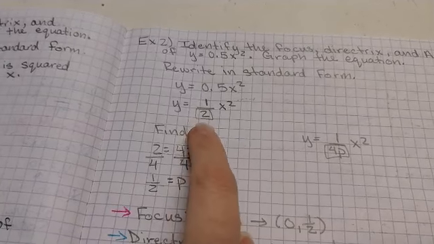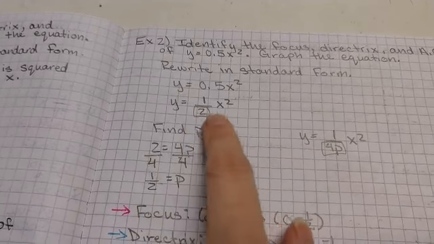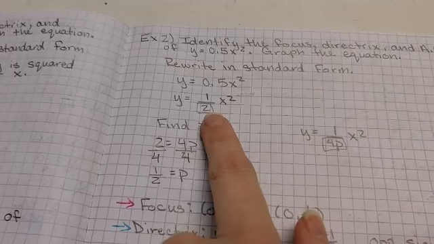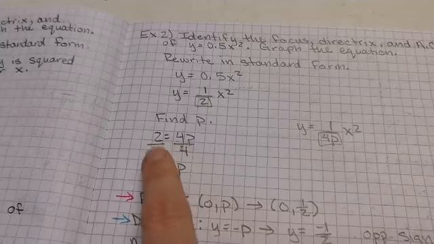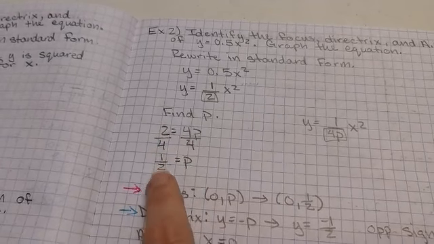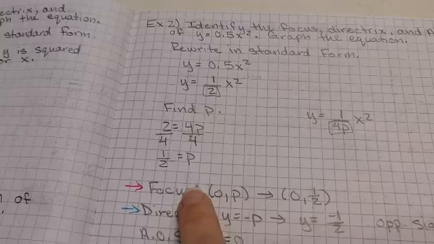So I had 2 and 4p in the same location, which means they have to be equal to each other. So I have 2 is equal to 4p. I divide by 4, and 2 divided by 4 gives me 1/2. So p is equal to 1/2.